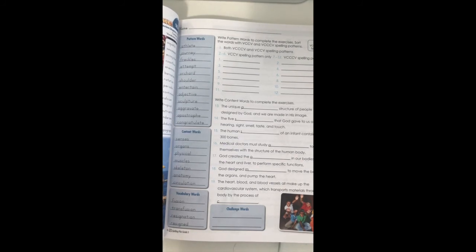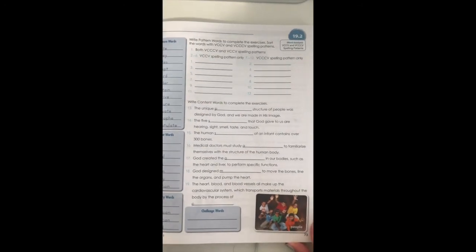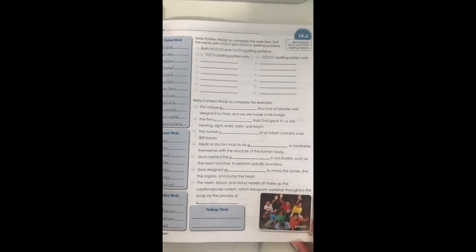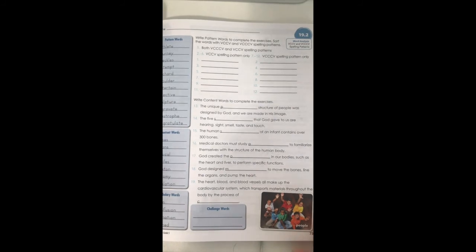And our vocabulary words are fusion, transfusion, resignation, and resigned. So, I recommend that you do your definitions for your pattern words first. That way, you will have them ready before you complete your work for the week, and also your vocabulary words so you have them ready for tomorrow.